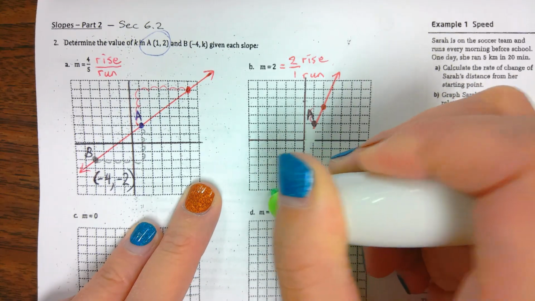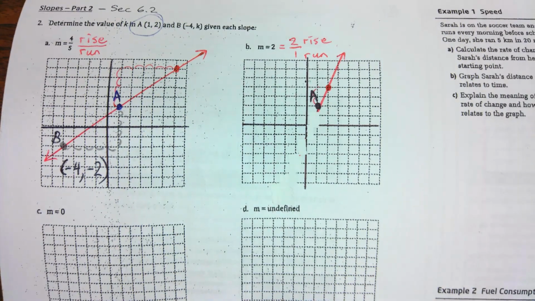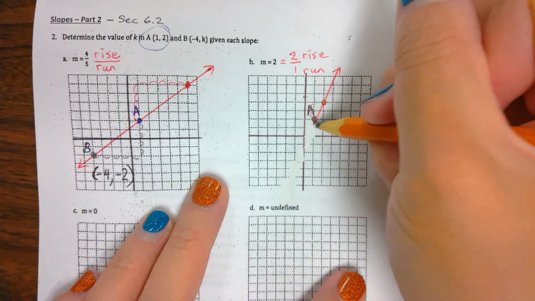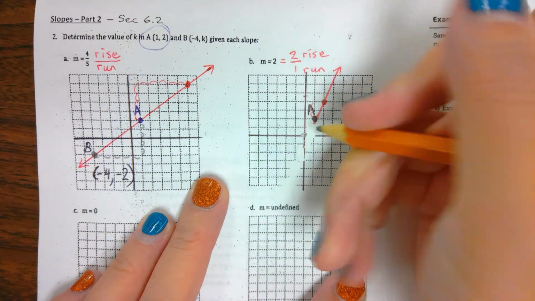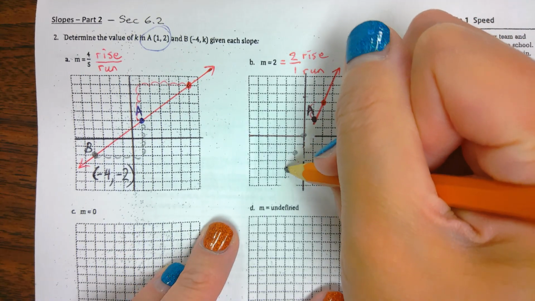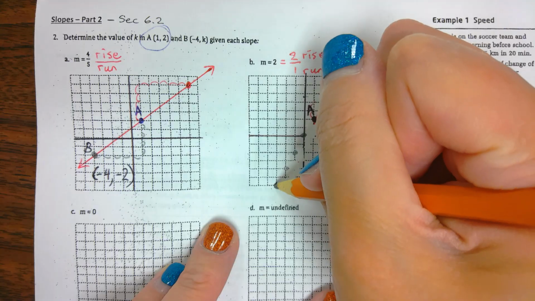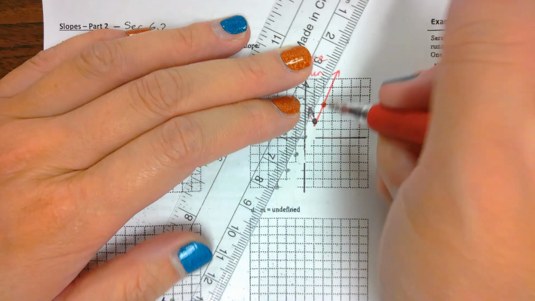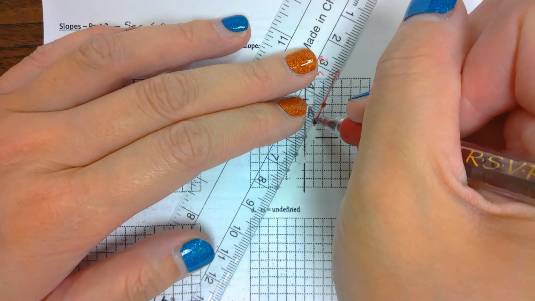Okay, let me just erase that. Then we go down 2 over 1, down 2 over 1, down 2 over 1, down 2 over 1. Okay, so my line should be more like this way.